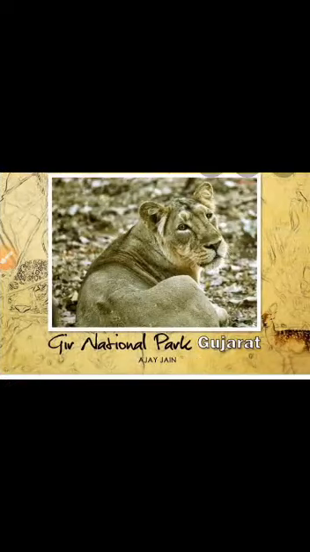Then we come to the Gir National Park. Gir National Park and Wildlife Sanctuary, also known as Sasan Gir, is a forest and wildlife sanctuary near Talala Gir in Gujarat, India. It was established in 1965 with a total area of 1,412 square kilometers. It is the large abode of the regal predator, the Asiatic lion, and endangered animal species. The sanctuary is internationally acclaimed for successfully saving this species from the brink of extinction.